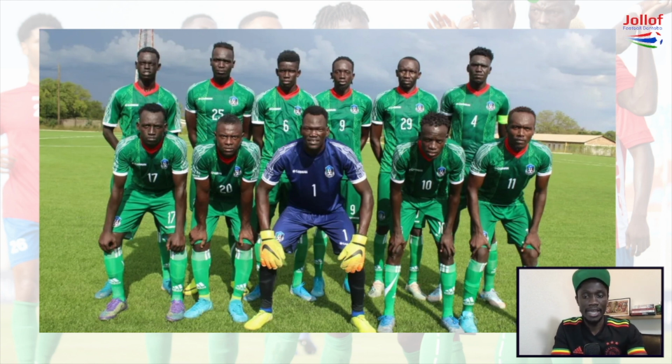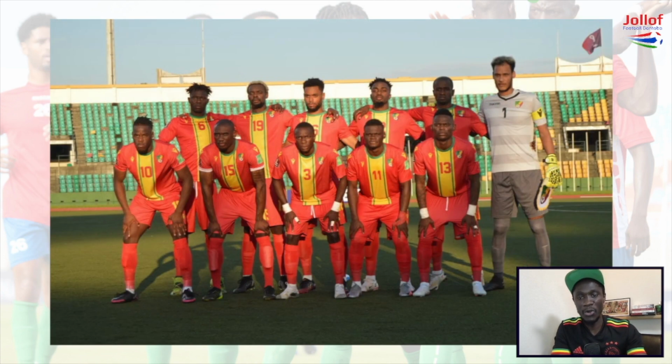And finally, you check Congo. Our last qualifier opponent is DR Congo. Congo are 98th in the FIFA ranking. They have gone to the African Cup of Nations 7 times, and they have been champions once.